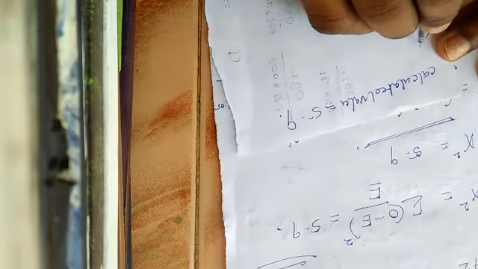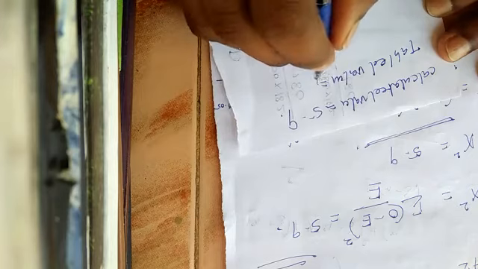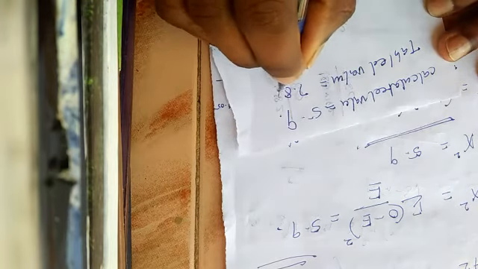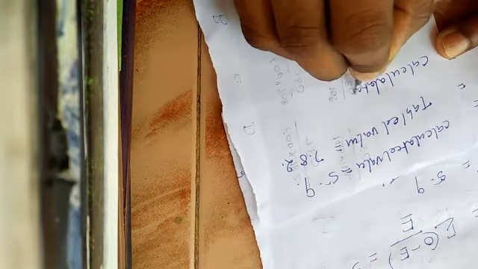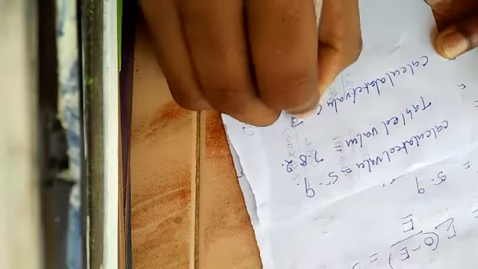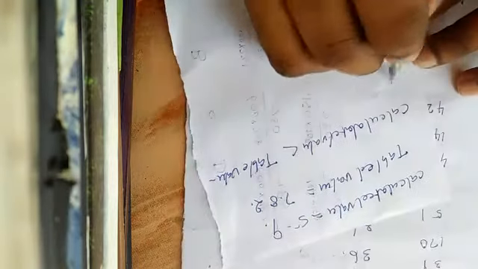You have the calculated value 5.9 and the table value 7.82. So here the calculated value is less than the table value, and therefore we accept the null hypothesis.